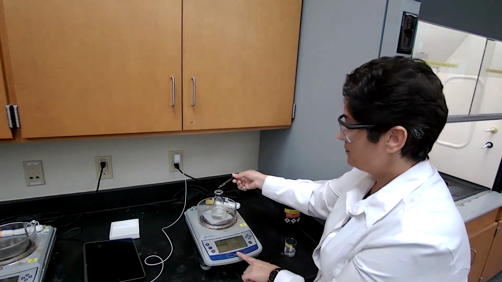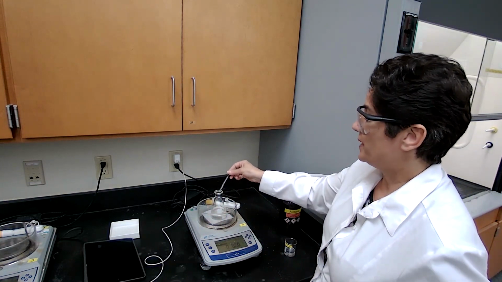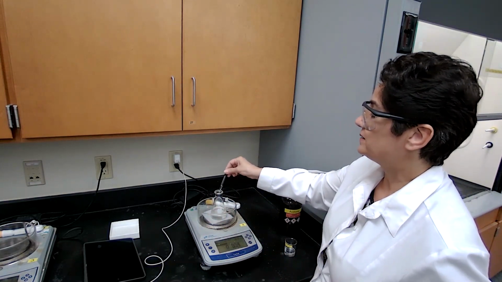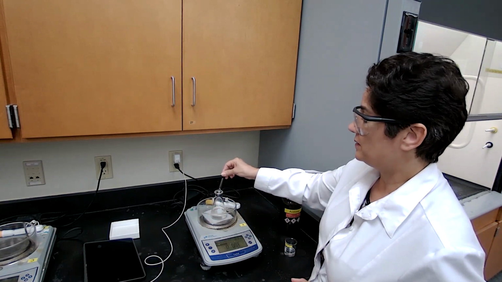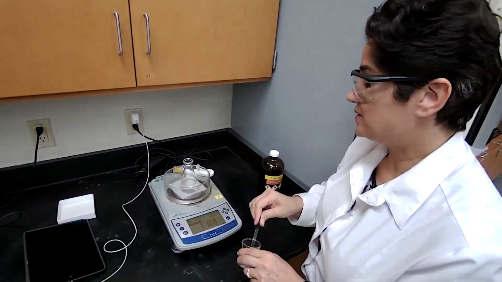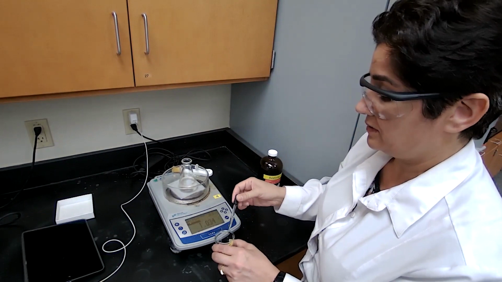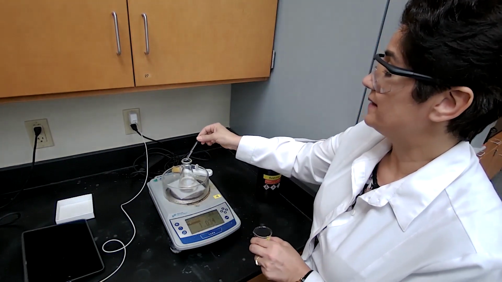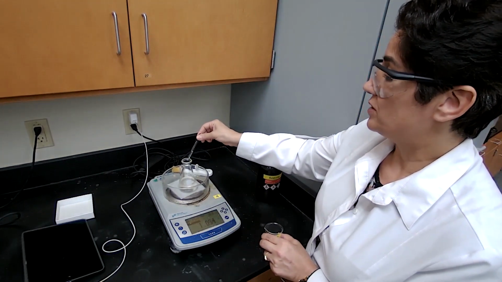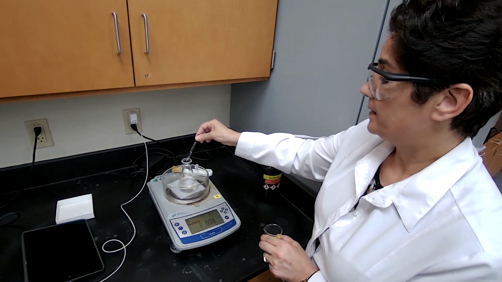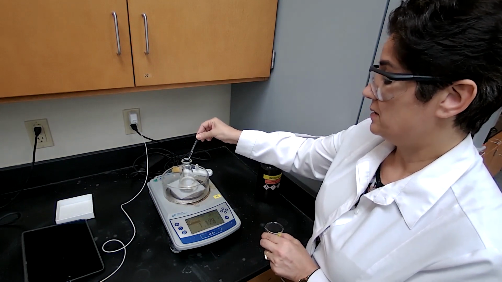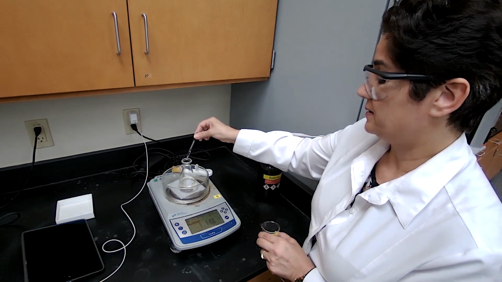So I'm adding drop by drop until it reaches the desired number. Okay, that's 1.034. Now I have to slow down, adding one drop at a time, looking for the number that I want.